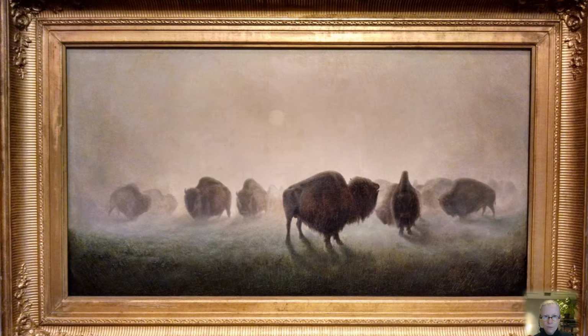That front bison is very dark, very contrasty. The shadow coming off of its feet is strong. And then the next layer of animals, like the one to its right, is still pretty dark, but as you go back in space, the animals become lighter and their shadows are not nearly as distinct as that front animal.